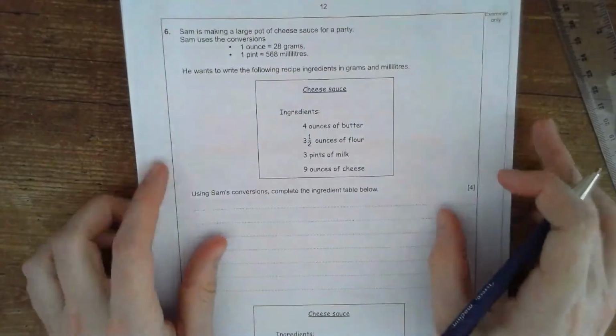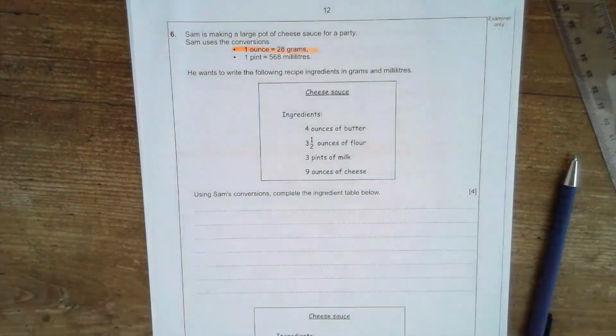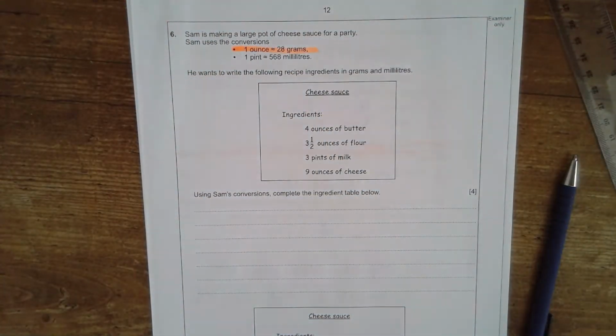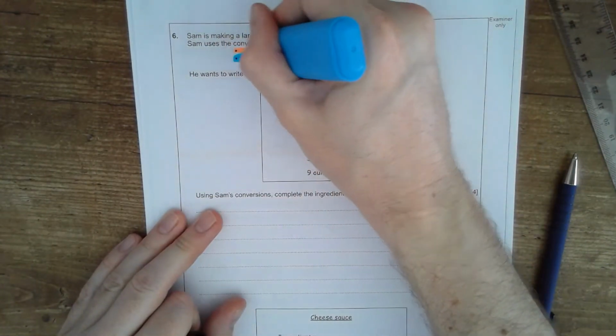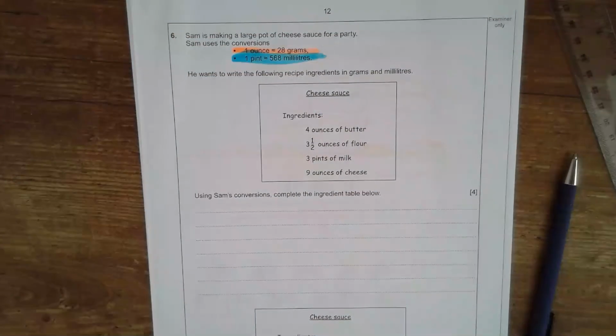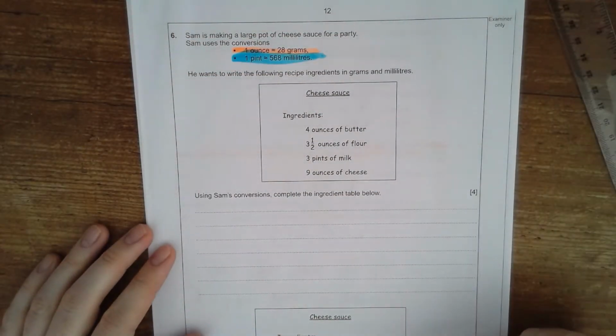Okay, then over the page, we've got a recipe to start working out, changing between grams and millilitres and all sorts. So they've given us two things to use here. We've got 1 ounce is 28 grams, 1 pint is 568 millilitres. So we're then asked to use the conversions from there to work them out down here.